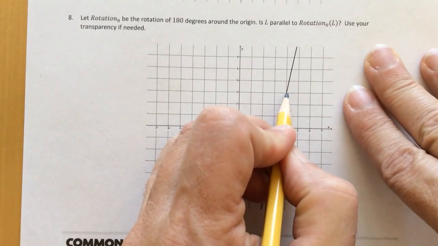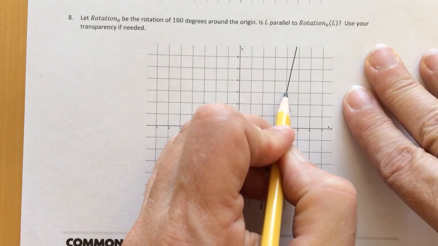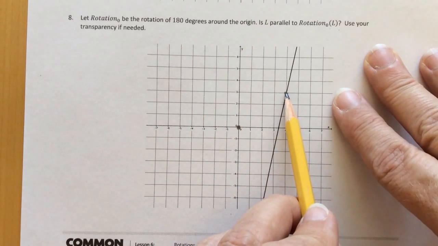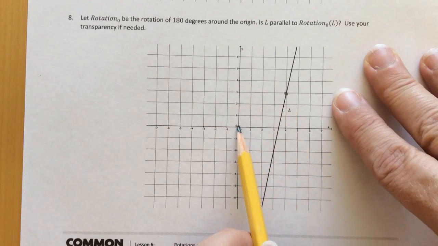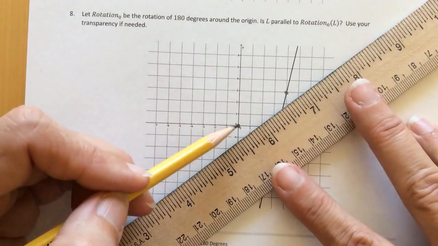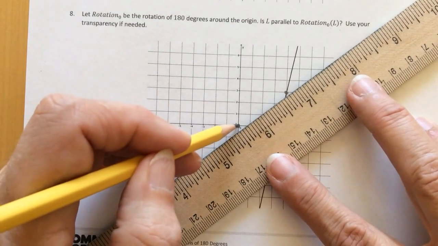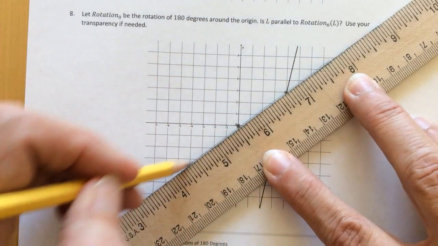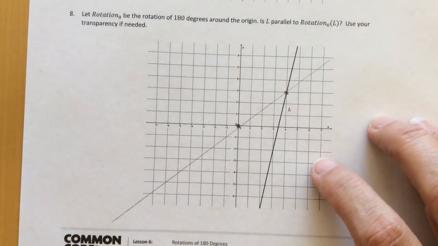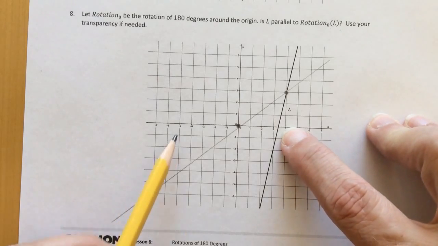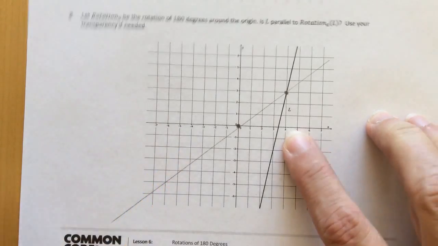Let's look at this point. I'm going to pick some points that lie on grid lines. That point there. Its rotated point, the image, is going to have to be on this same line with O. So let's draw that line. Like so. See how I did? I'm a little bit off.